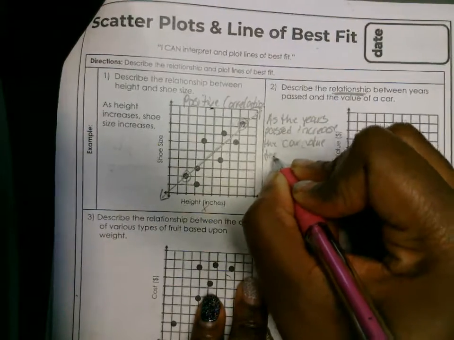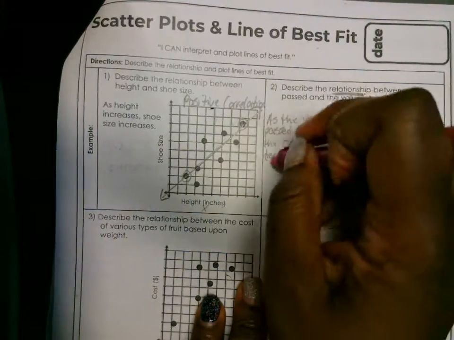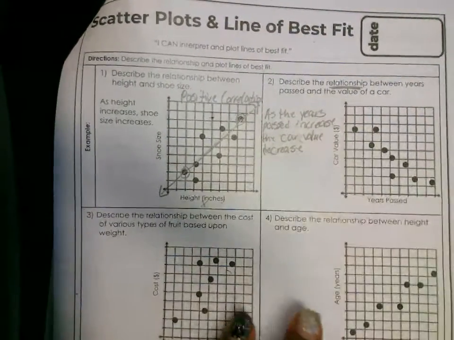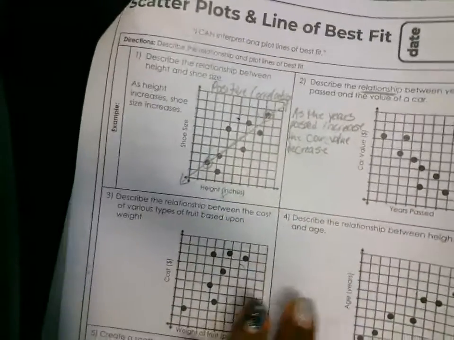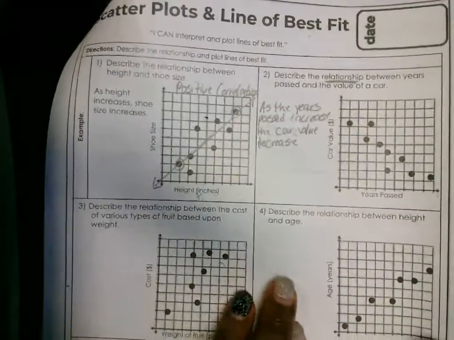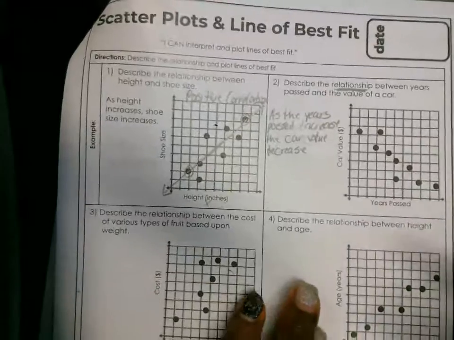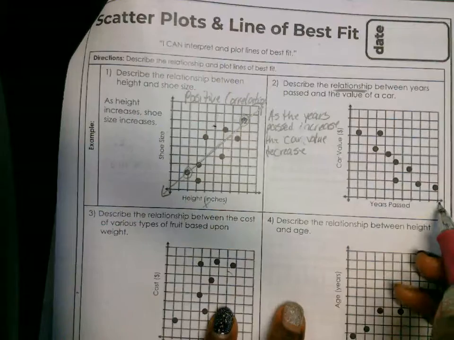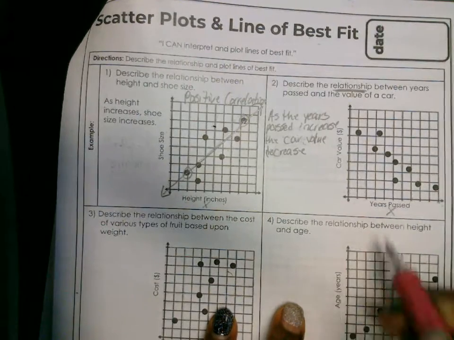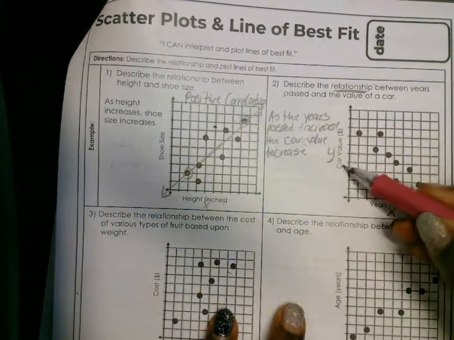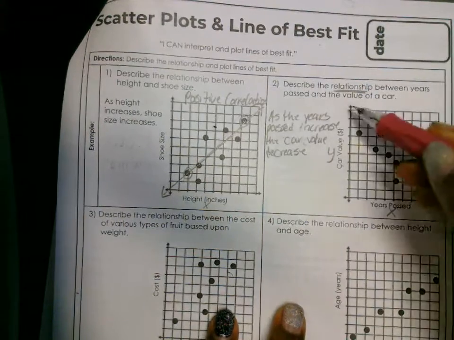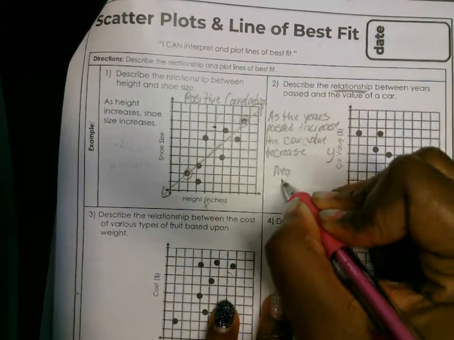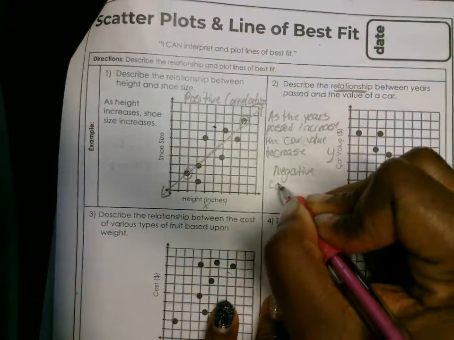And it's always going to be situations that break the mold, okay? So please be aware of that there are special cases in every situation, okay? Collectible cars obviously will grow in value, and that will be an outlier, okay? But for the most part, as the years pass, increases, and X always increases, then your car value decreases. This is a negative correlation. Okay?